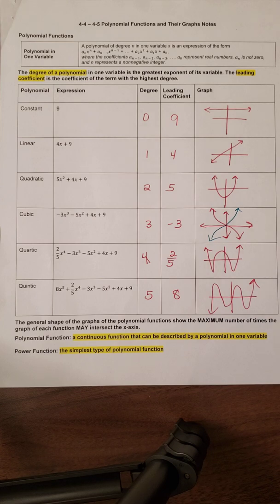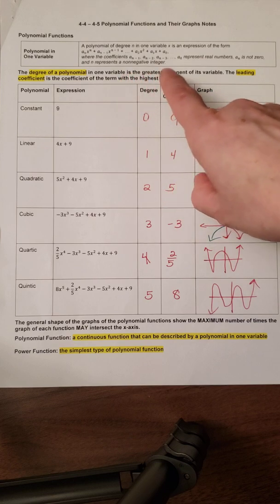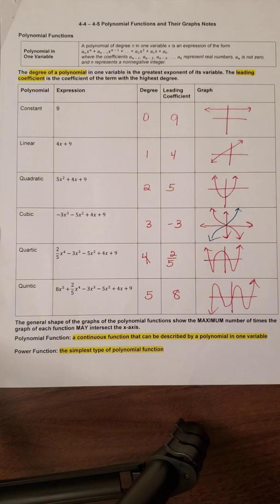And we're talking functions, so then we're going to use function notation, that f of x rather than y, although remember f of x is equivalent to y as we look at their graphs. We're going to talk about the degree of a polynomial in one variable. And that is, when you have one variable, it's the greatest exponent of its variable. We've talked about that briefly before, or we've talked about the degree of a polynomial where you add all the exponents of the variables.